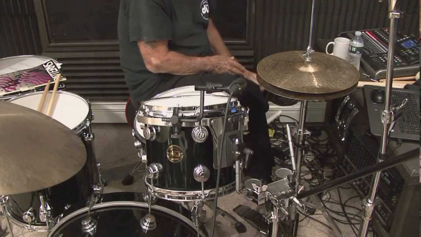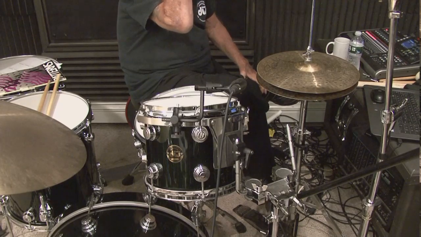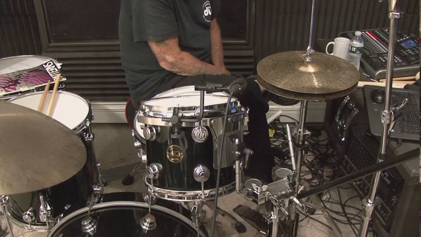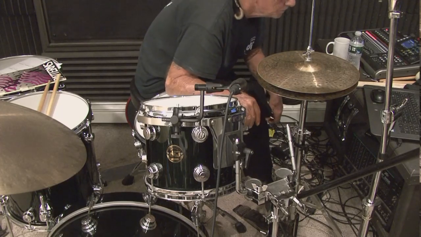Any questions so far? Because this one book, in conjunction with the Stick Control book, is a 20-year, maybe a lifetime journey. You want to play some funk patterns?